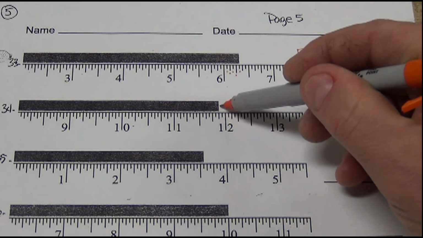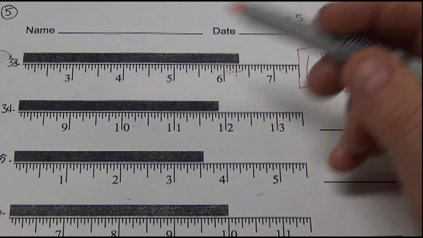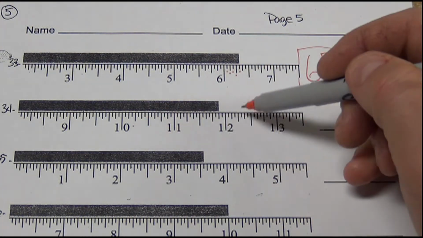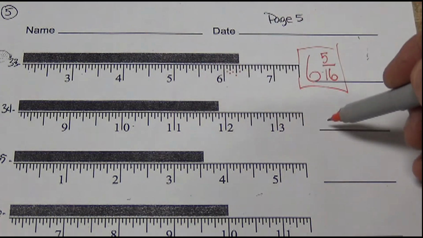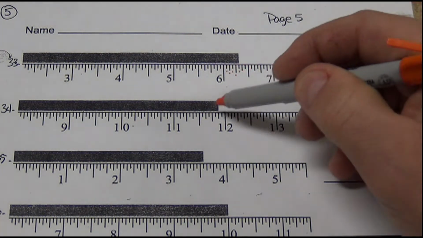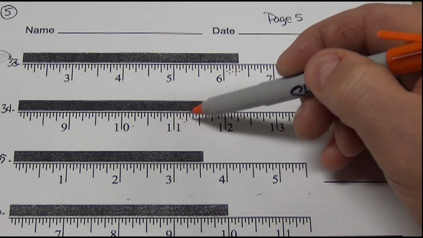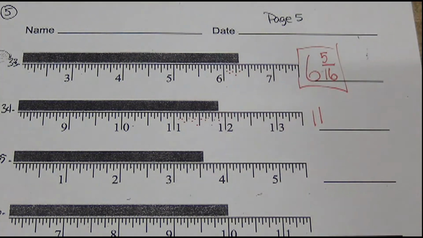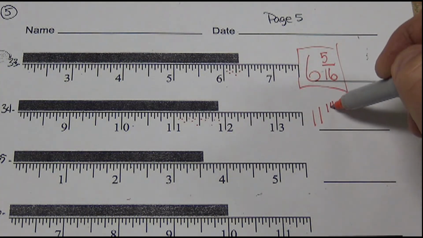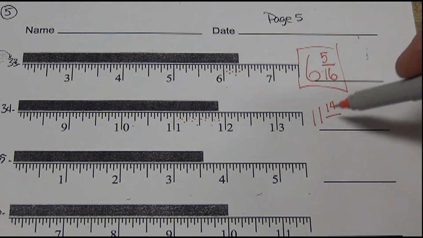The bar above the ruler falls in between the whole numbers 11 and 12. We reached 11, but we did not reach 12. So as of right now, we have 11 whole inches, and then we have to figure out our fraction. If we count the dots, it's 1, 2, 3, 4, 5, 6, 7, 8, 9, 10, 11, 12, 13, 14. Our numerator is going to be 14, and our denominator, since we're working on the 16th scale, is going to be 16.